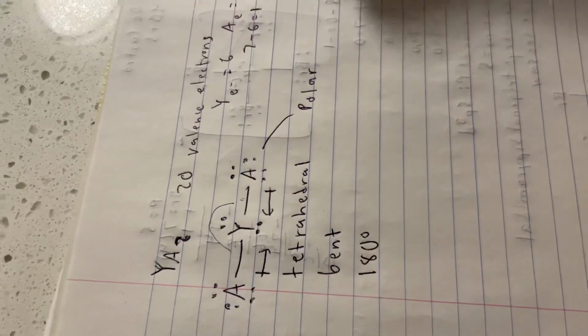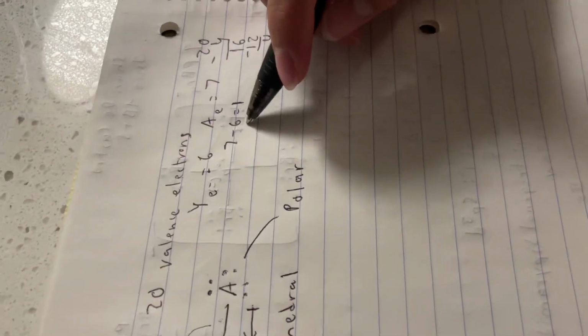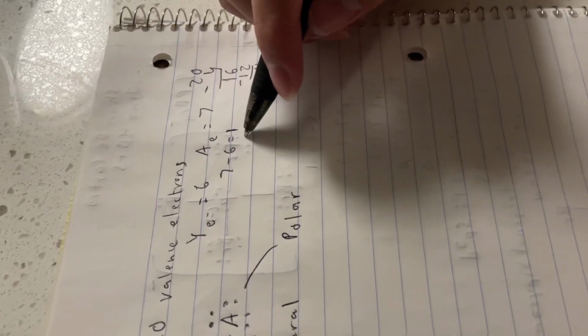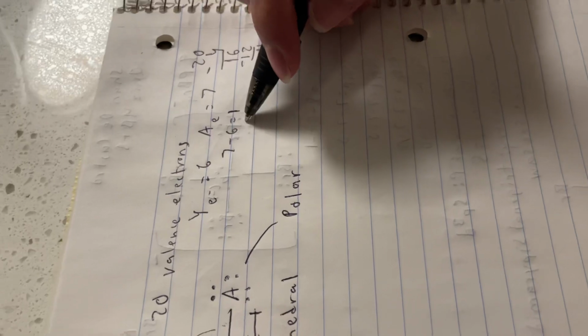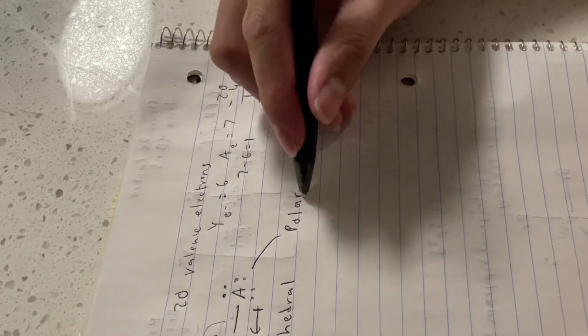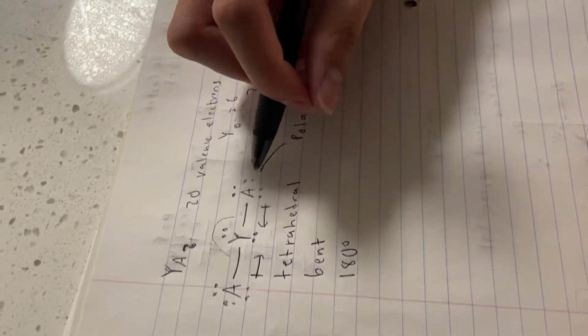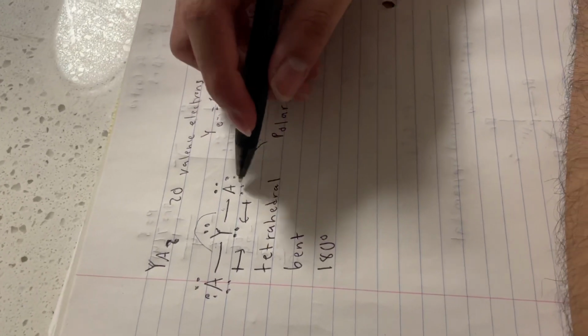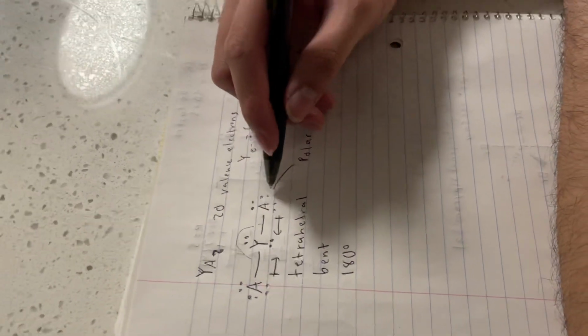because of 1, the change in electronegativities between the 2 atoms is above 0.5, so the bond is polar. And we also know that it's polar because this is an asymmetrical molecular shape.